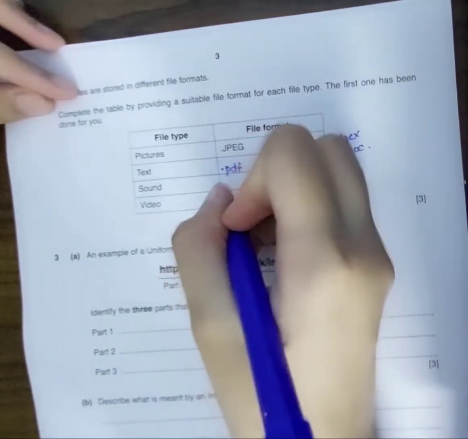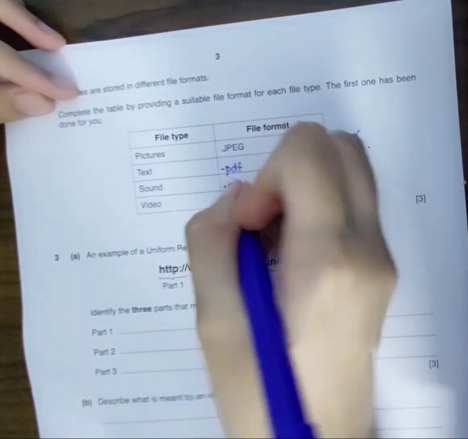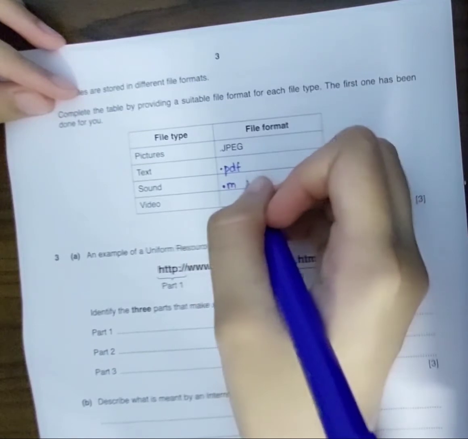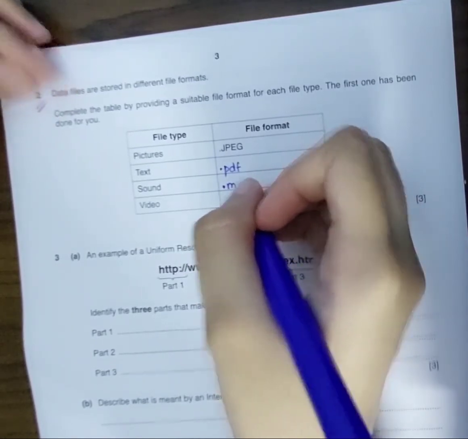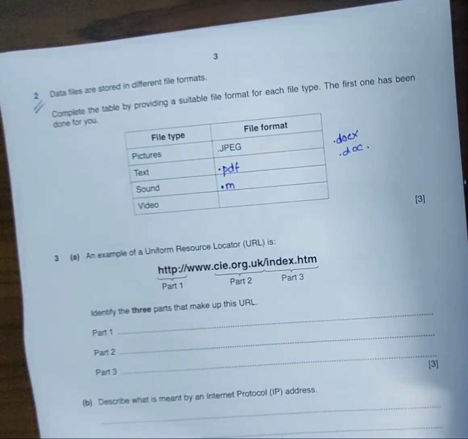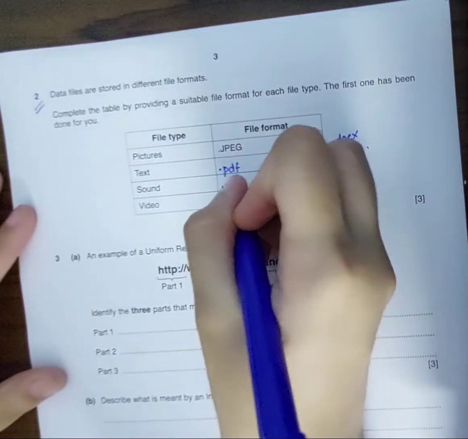Okay, sound is in MP3. Yes, sound is basically in MP3, because when you're downloading something, a song for example, or anything related to sound, it's basically in MP3.